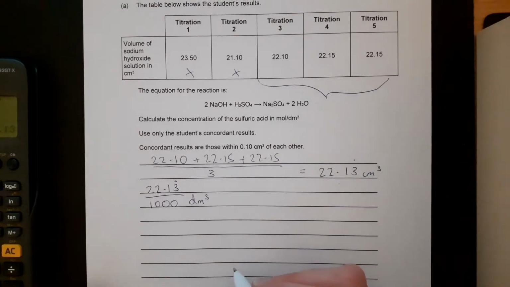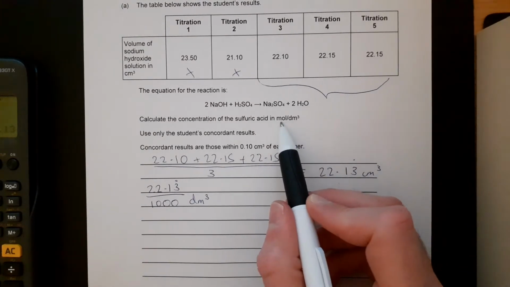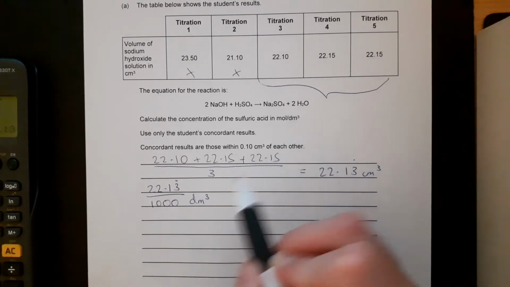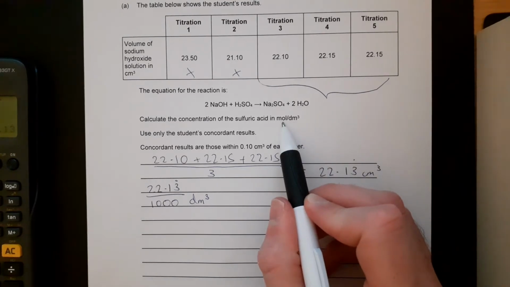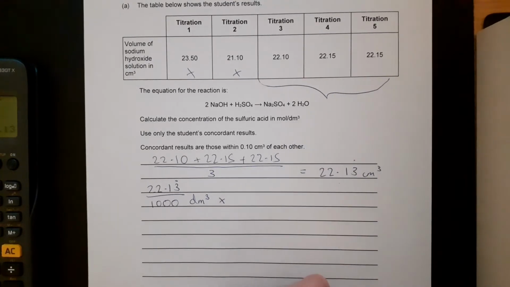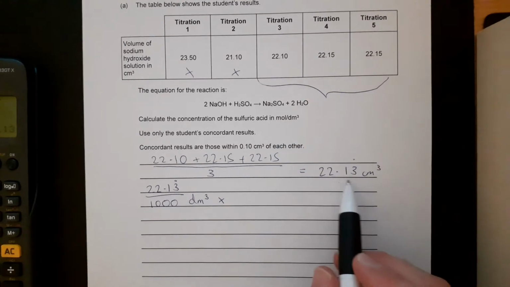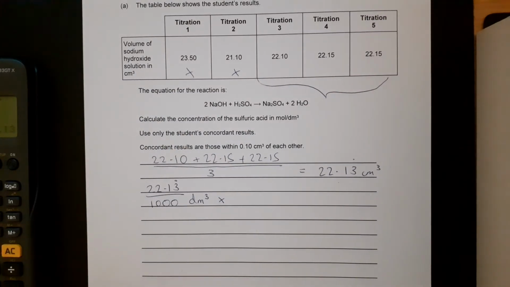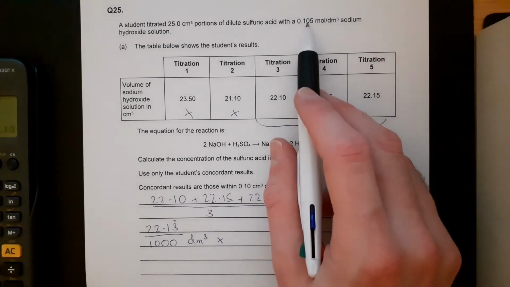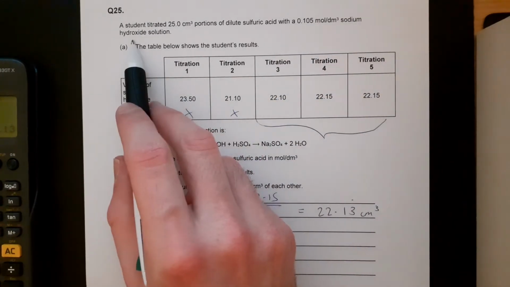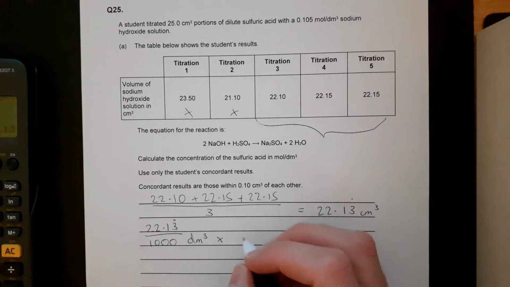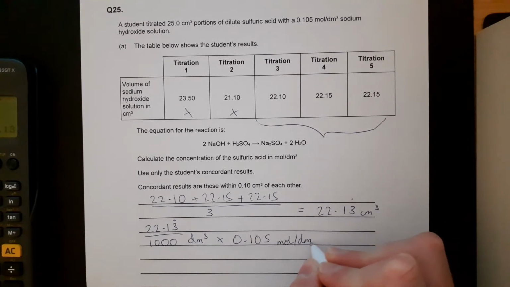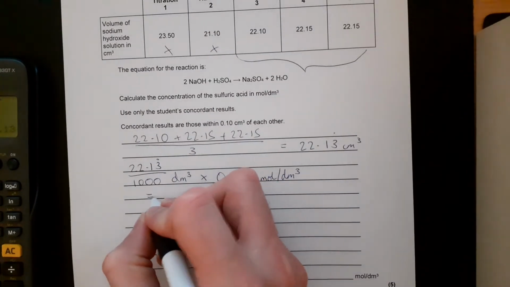Okay. And then if you look at moles per dm³, if I then multiply that by dm³, it's going to give me moles. So we're going to multiply this by the concentration. This was the volume of the sodium hydroxide that we used. So we need the concentration of the sodium hydroxide, which is this value they've given us up here. Look, that was the concentration of the sodium hydroxide. So we're going to times it by 0.105 moles per dm³.